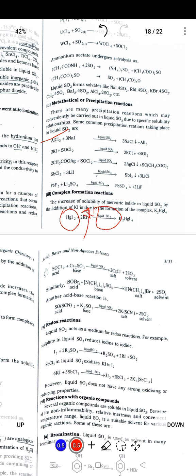By adding potassium iodide, the solubility of mercuric oxide in sulfur dioxide is increased because of the formation of a compound, K2HgI4. So this is the first major example for the complex formation reaction.